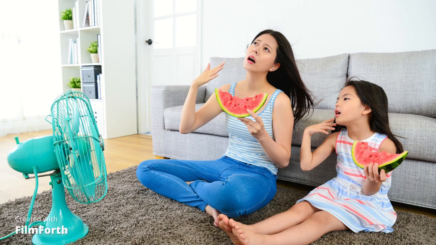Hot. Hot has the short O sound in the middle of the word. Look at these two people here. We can tell that they are very hot. They are sitting in front of a fan and they are eating a cool snack like watermelon. What do you do when you get hot?